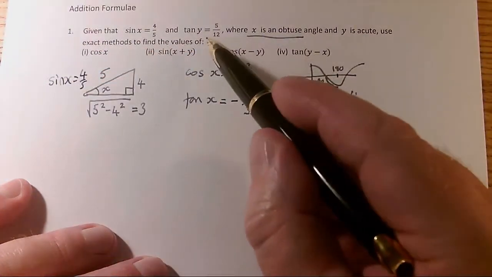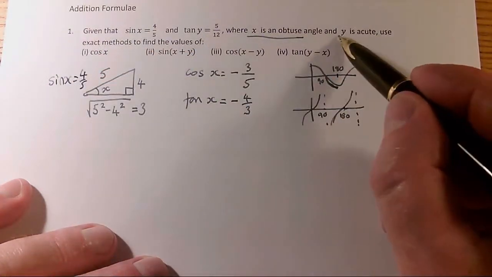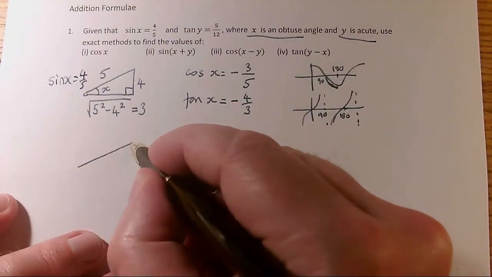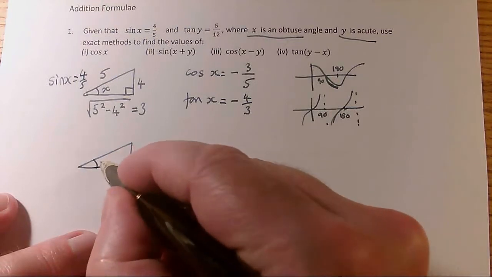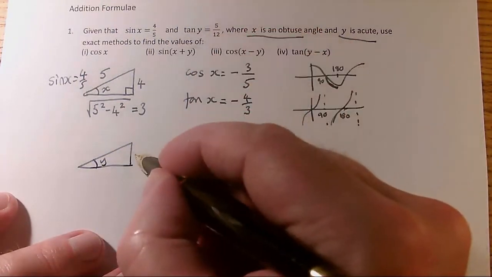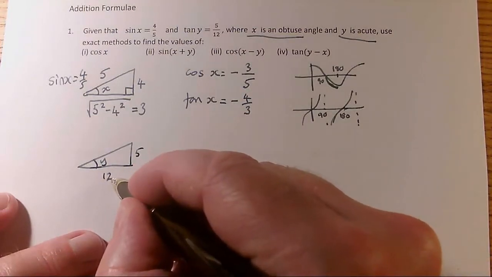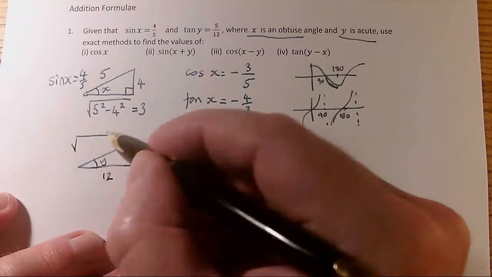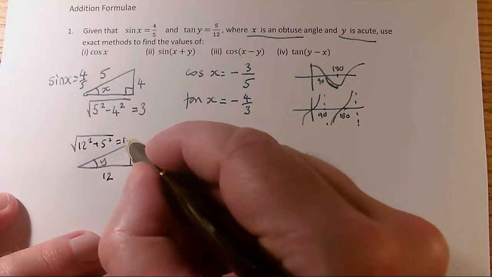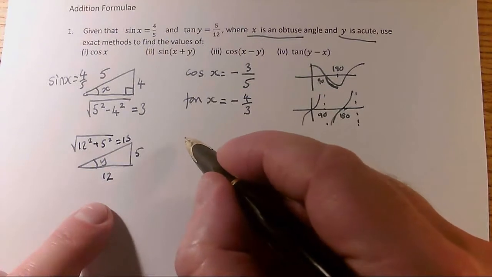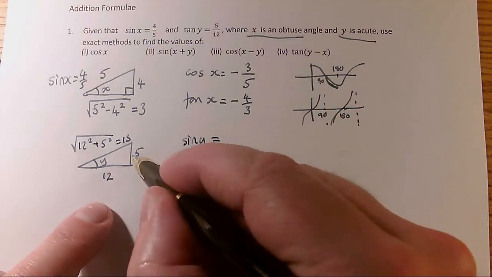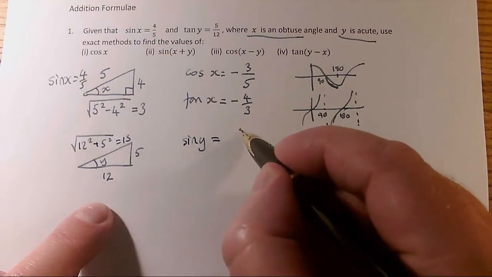And I can work similarly with angle y. In fact, y is an acute angle, so this really would be an acute angle triangle. And if I want to use my tan of y being opposite over adjacent, that could be 5, that could be 12. Pythagoras says this will be the square root of 12 squared plus 5 squared, which turns out to be exactly 13. So we're going to get sine of y equals opposite over hypotenuse would be 5/13.